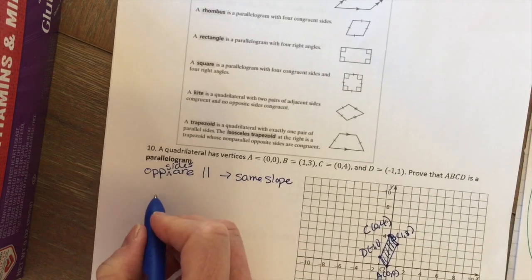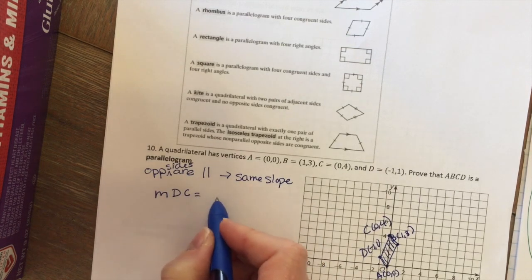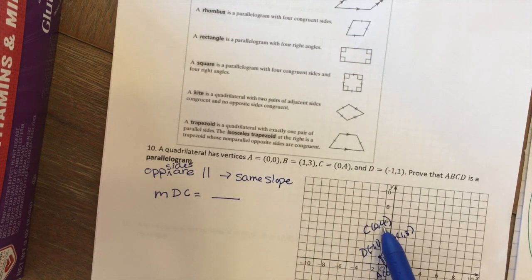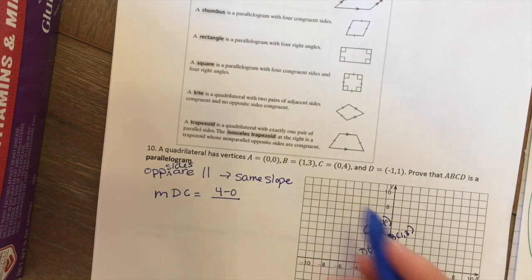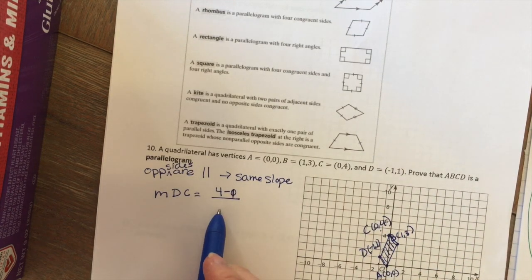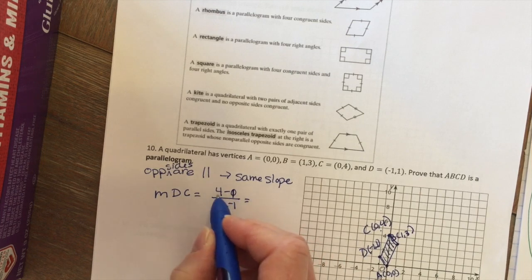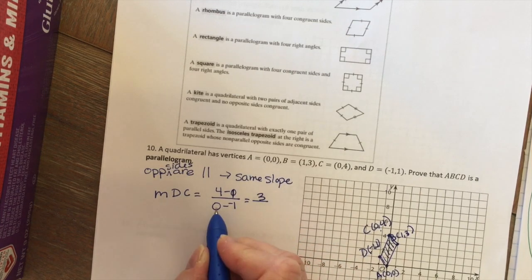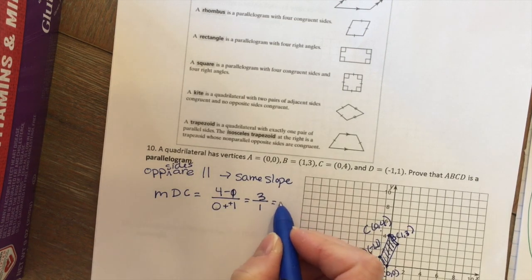So for instance, I want to find the slope of DC. This means slope, not measure. So I would go to my coordinates for D and my coordinates for C, and in the numerator I would subtract my y values. So let's say I decide to do 4 minus 1. And then in the denominator, I would subtract my x values. Since I begin with 4, I need to begin with 0. So 0 minus a negative 1. So 4 minus 1 is 3, and a negative 1 is a positive 1. So it looks like I'm getting a slope of positive 3.